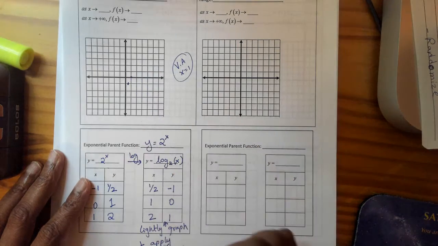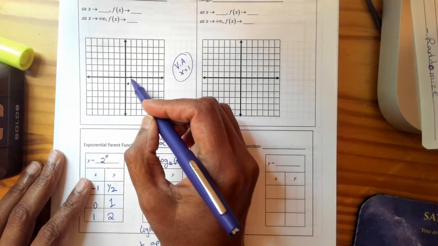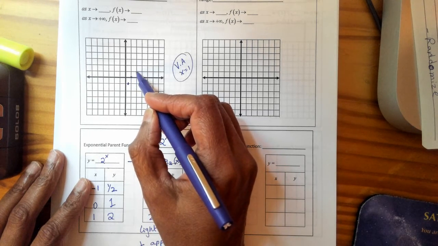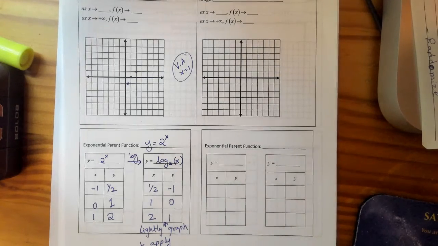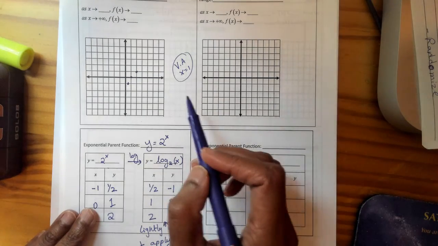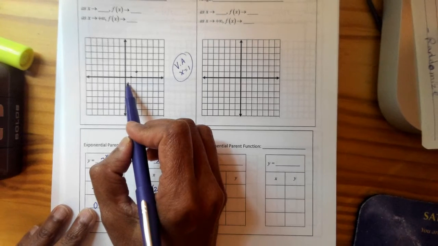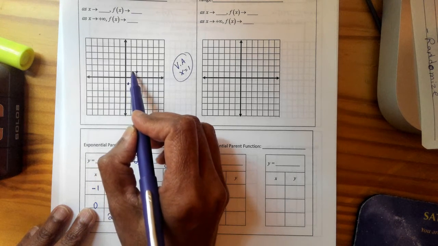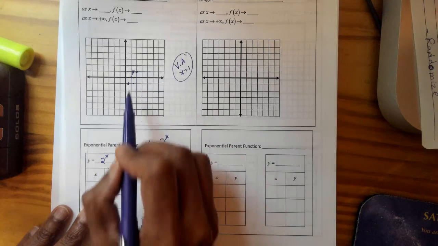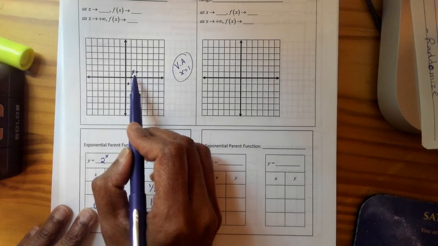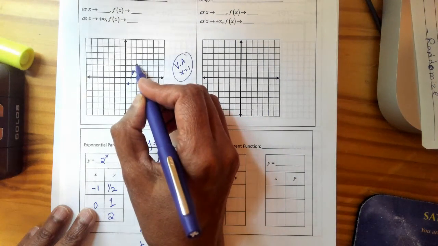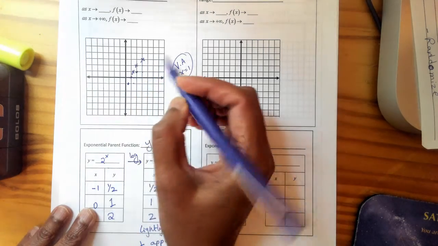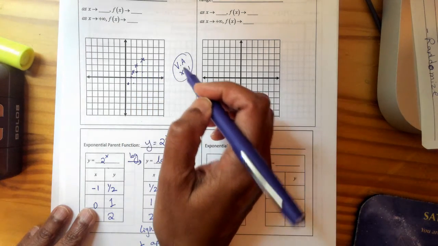This is my parent function. And then when x equals 2, y equals 1. Okay, now take each point. This is the light graph. Take each point and apply 1 forward and 2 up. So 1 forward and 2 up, this is my first point. Then go to the next point, 1 forward and 2 up. Third point, 1 forward and 2 up. These are the points for my final graph.